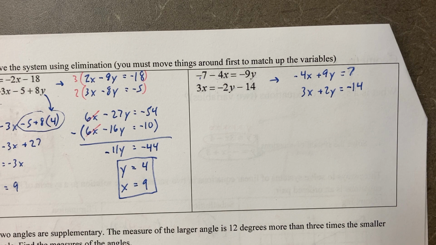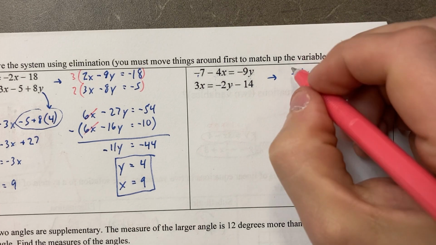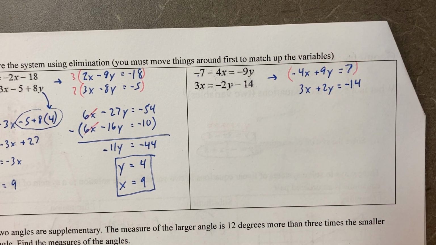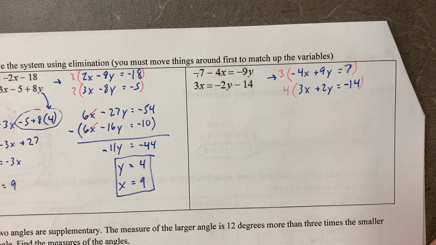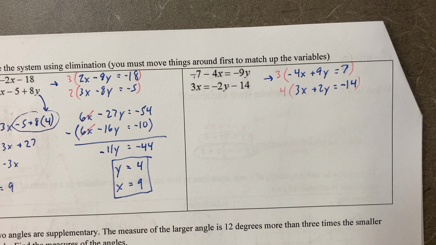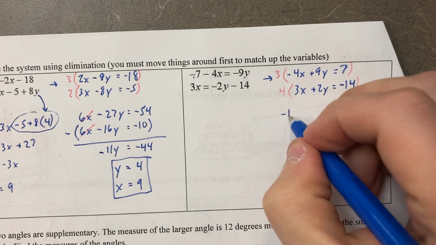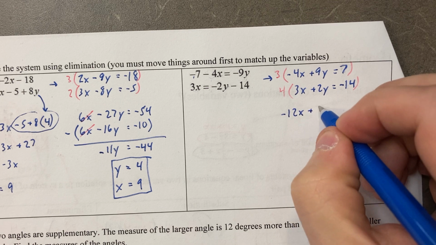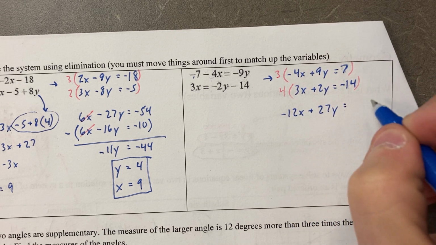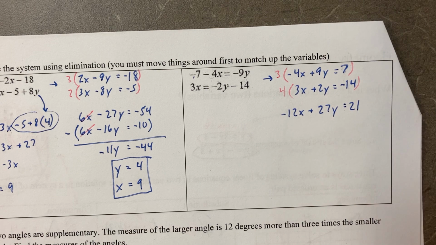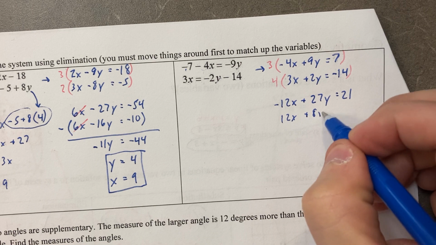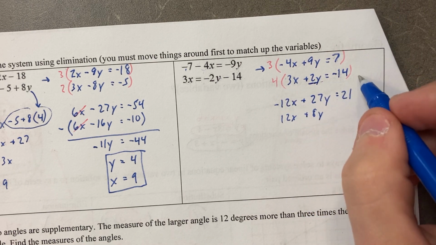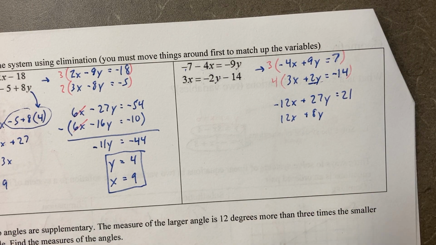Okay, how about elimination? What's eliminating? Ooh, yeah, not so much. So I'm gonna have to multiply. I'm gonna multiply this one by 3, and I'm gonna multiply this one by 4. Can you see why I would multiply that one by 3 and by 4? So that makes that negative 12x plus 27y equals 21. And then here I've got 12x plus 8y. I'm multiplying everything by 4. And what's 14 times 4? 56.